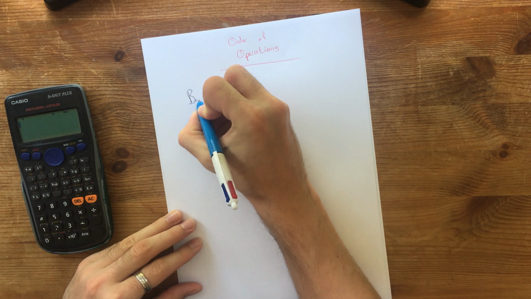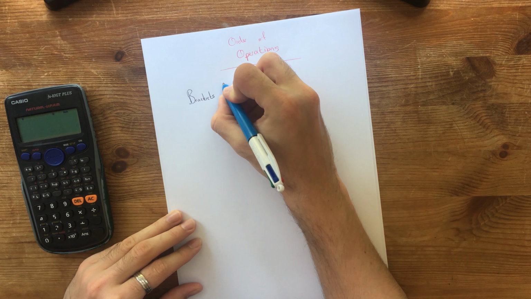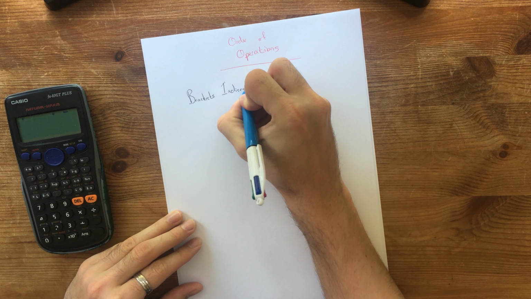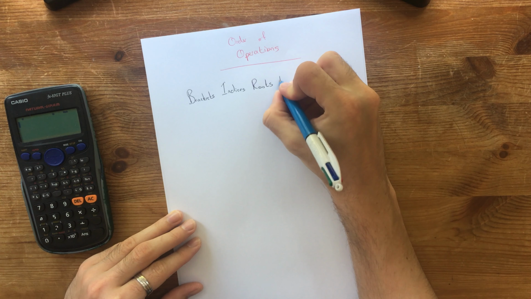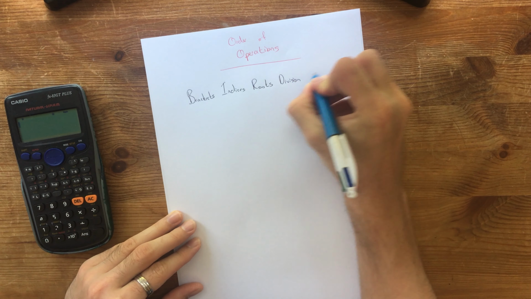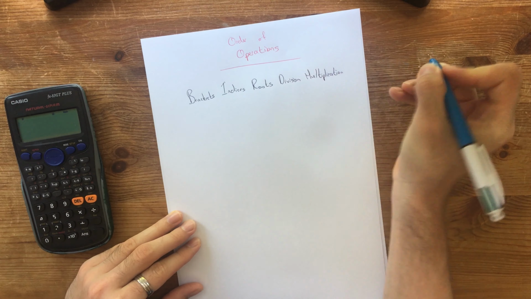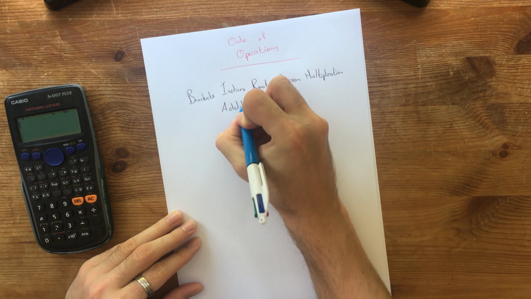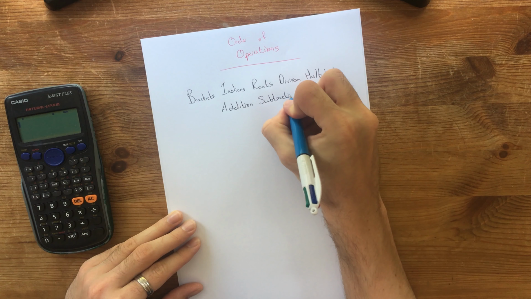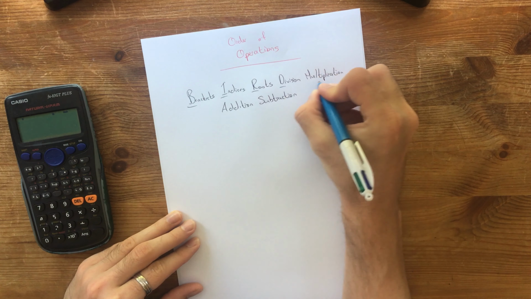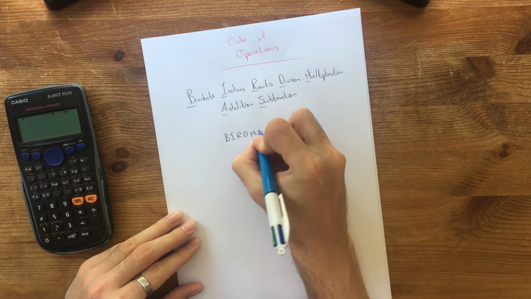So we've got brackets is the first one. Brackets. And the next one goes to indices. Then we have roots. Then we have division, multiplication, I'm going to run out of space, addition, and subtraction. So if you take all of these capital letters, you get a thing called BIRDMAS, which is really easy to remember.